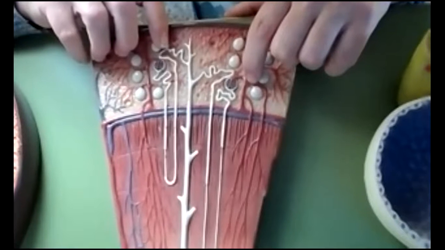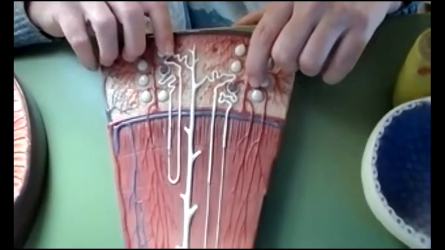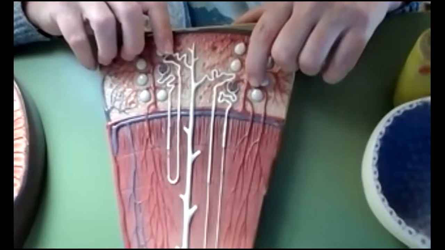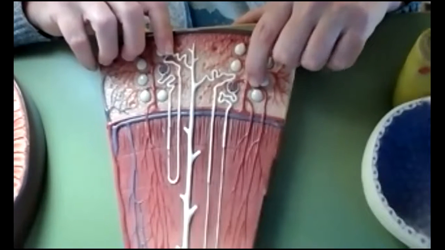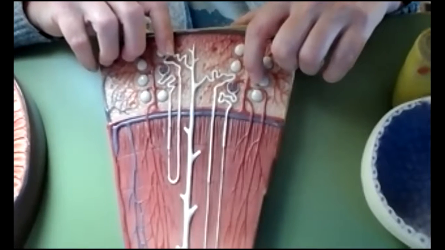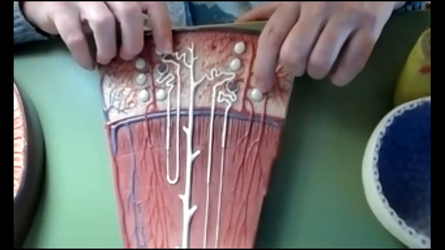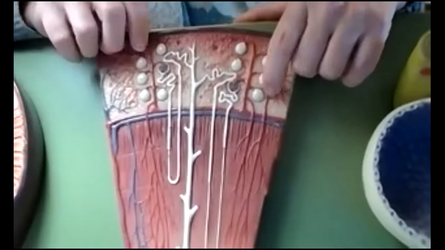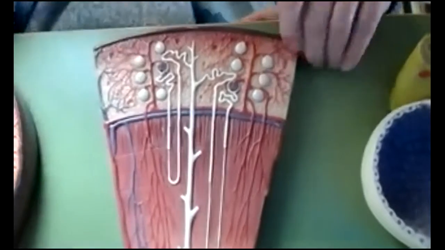So this artery going into the renal corpuscle, this one is going to be your afferent arteriole. Afferent because it's going into, okay? So afferent arteriole right here. Then leaving this renal corpuscle and going out is your efferent arteriole.